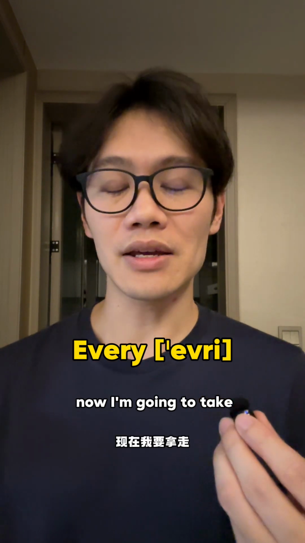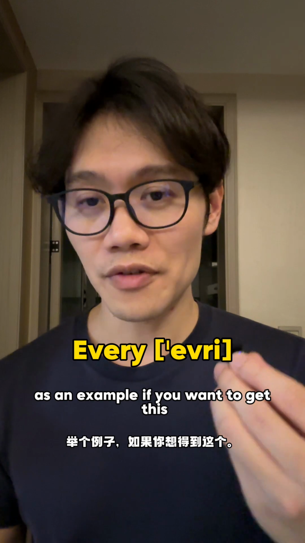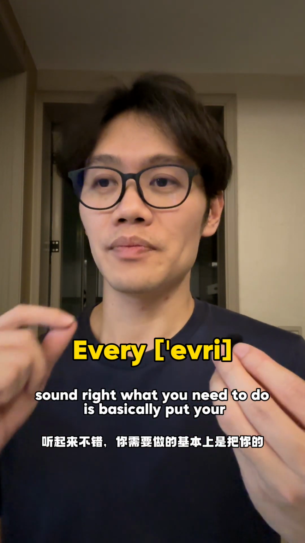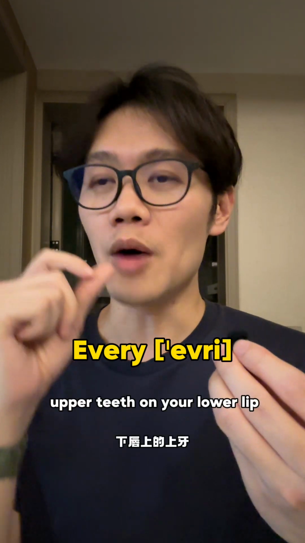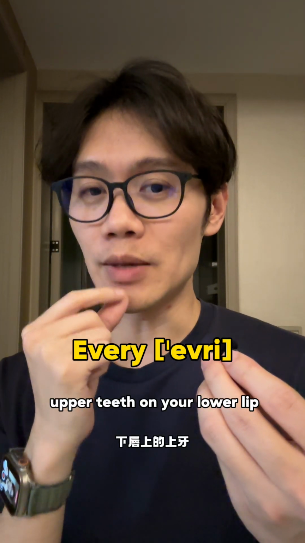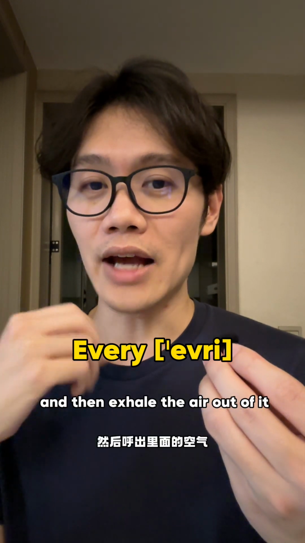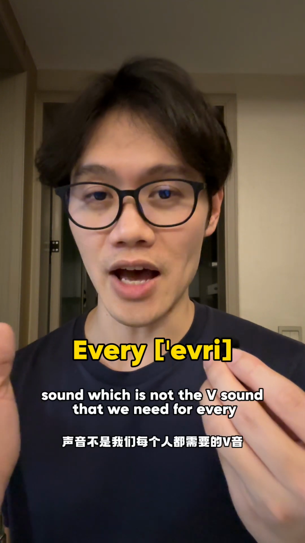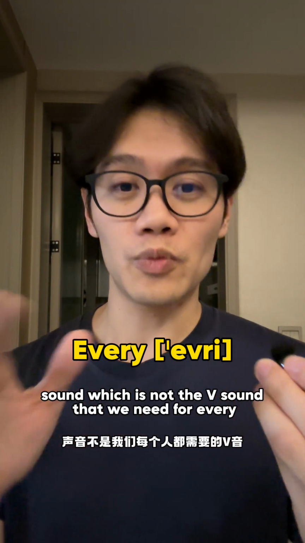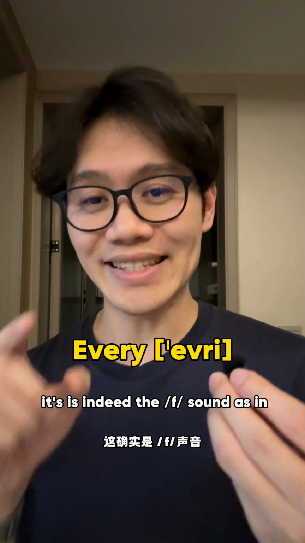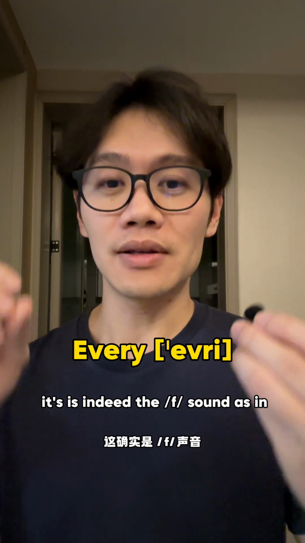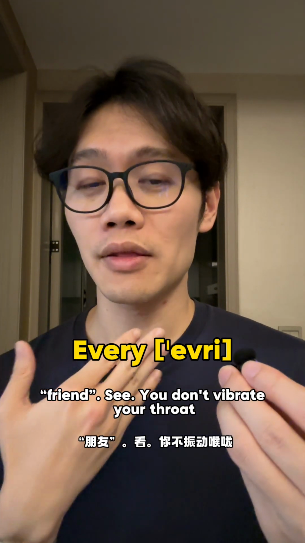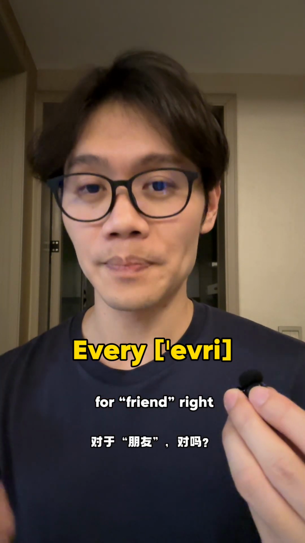Now, I'm going to take v as an example. If you want to get this v sound right, what you need to do is basically put your upper teeth on your lower lip and then exhale the air out of it. Then you're going to hear a sound, which is not the V sound that we need for every. It's indeed the F sound, as in friend. See, you don't vibrate your throat for friend, right?